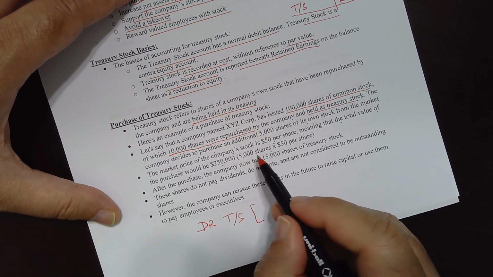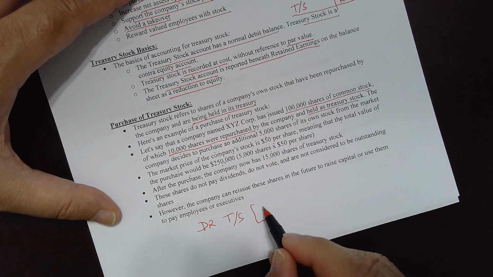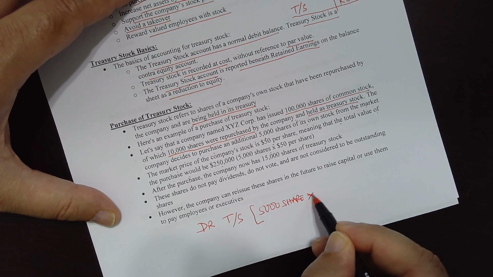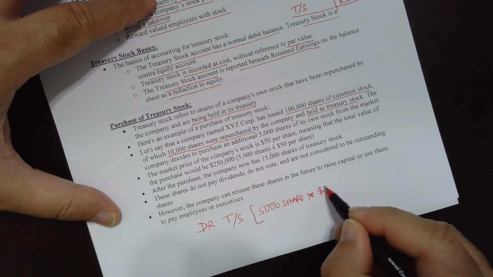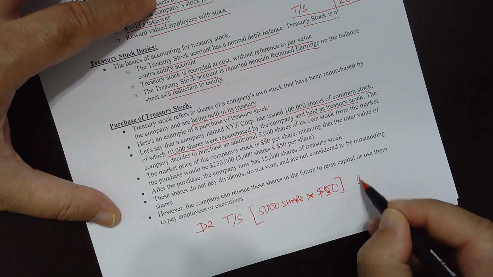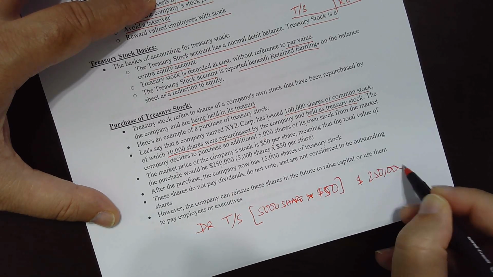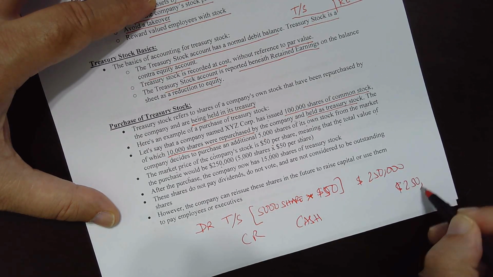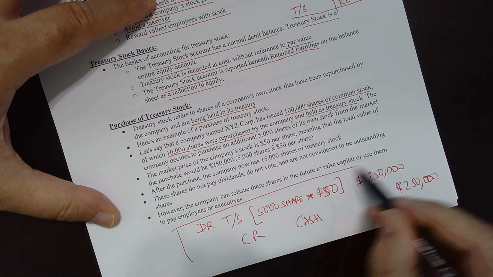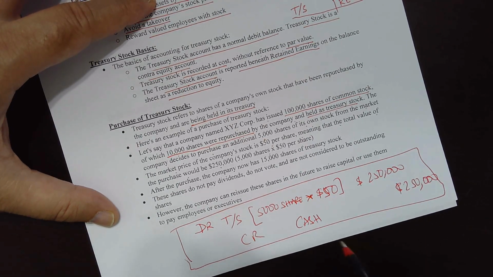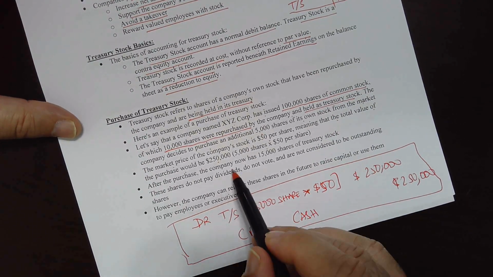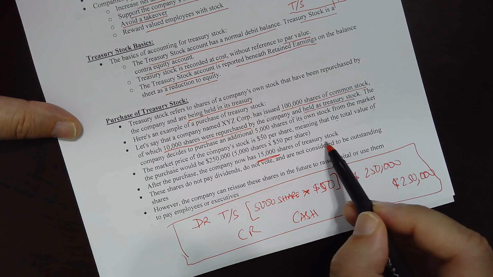We are buying how many? 5,000 shares, and we are paying how much money? We are paying $50 per share. So we are paying them $250,000. What are we going to credit? We are going to credit cash of $250,000. So that's how, when you purchase treasury stock, that would be the journal entry for it. After the purchase, the company now has 15,000 shares of treasury stock.